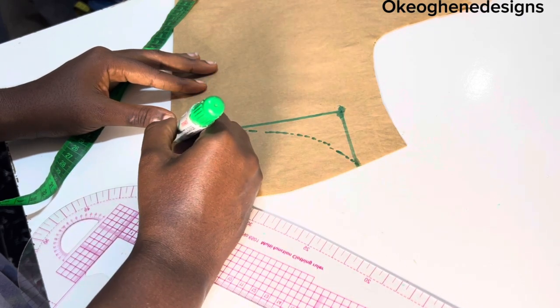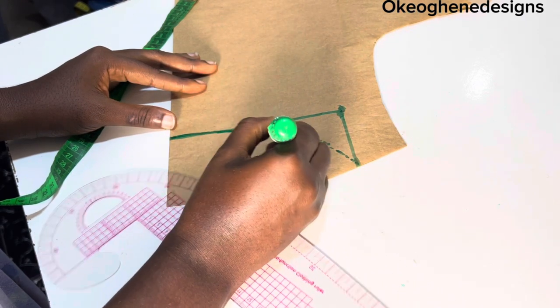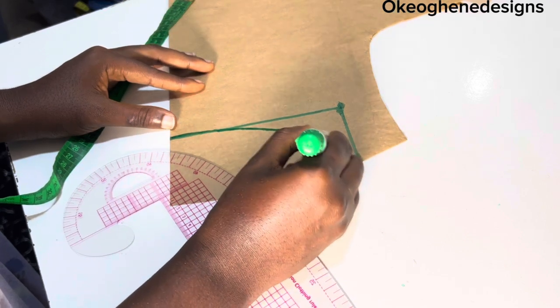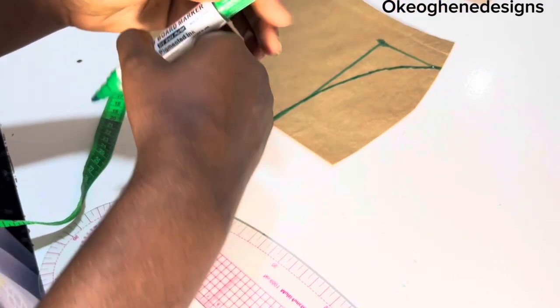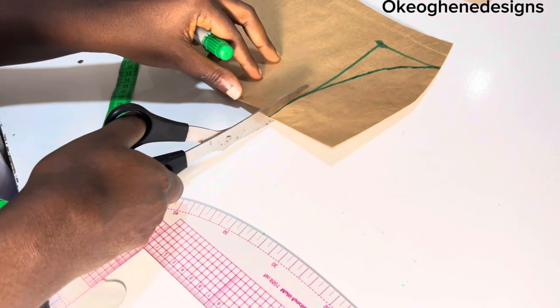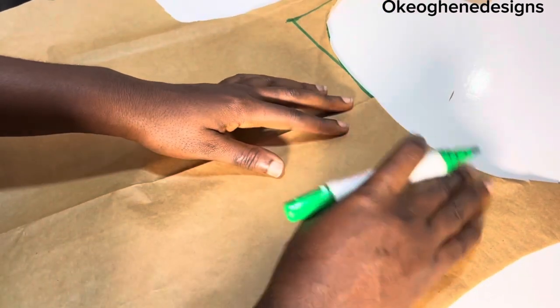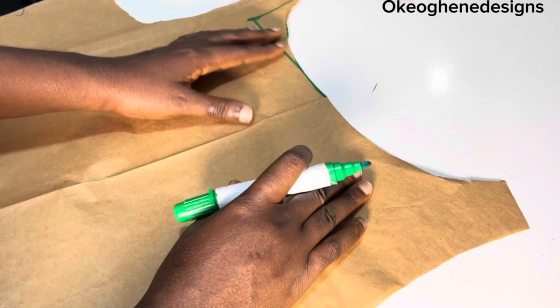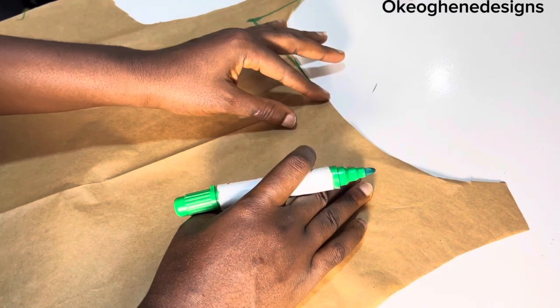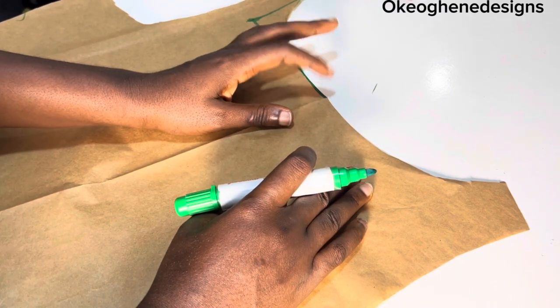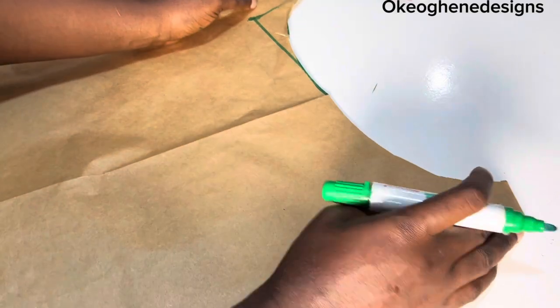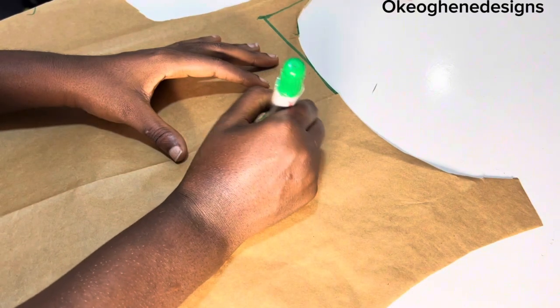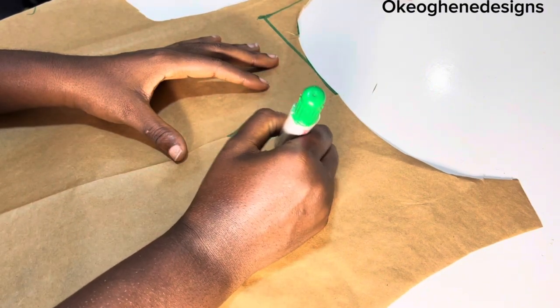See what I'm doing. Let me go ahead to cut it out and show you what it looks like. You see what I'm saying? This is what it's going to look like. You see that the neckline depth is shorter and the width is wider. So we'll go ahead to write the boat neckline.